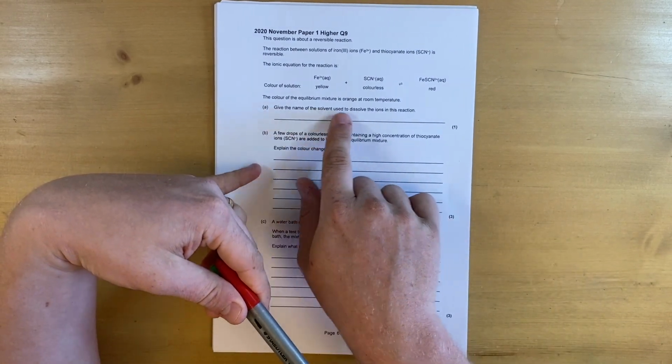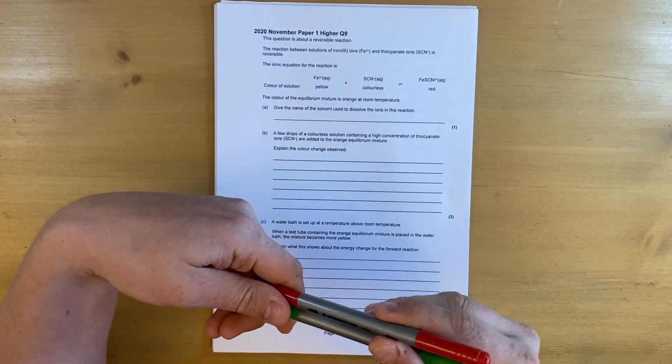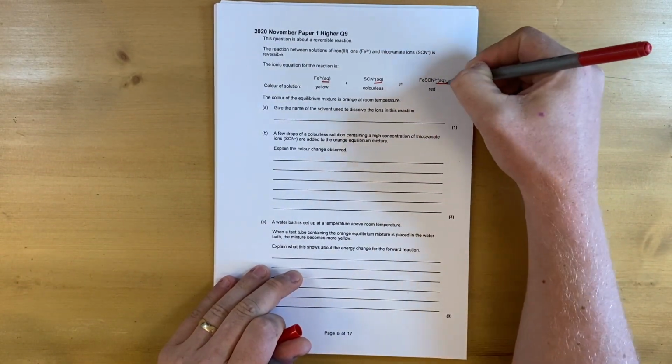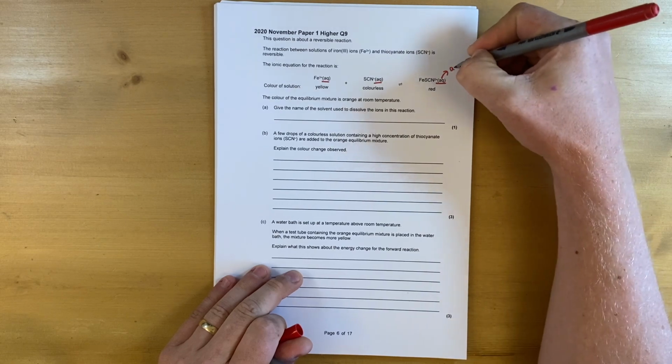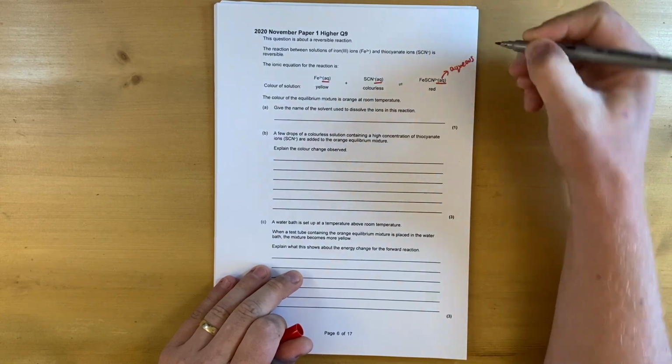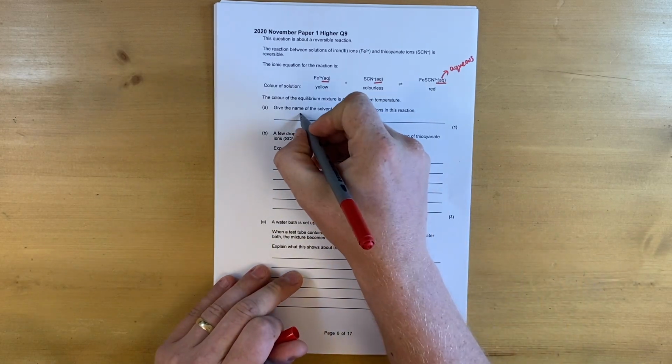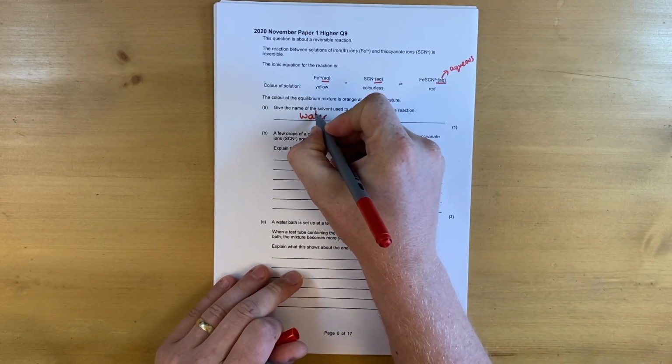Give the name of the solvent used to dissolve the ions. So nice quick opener. We can see here from the state symbols we've got AQ. And AQ says that it's an aqueous reaction. AQ means it's an aqueous state, and therefore the solvent is water.